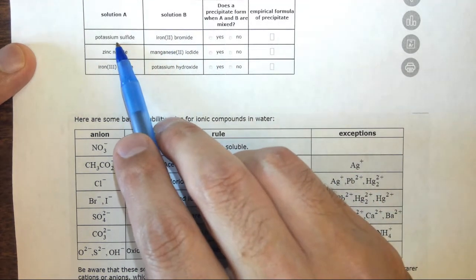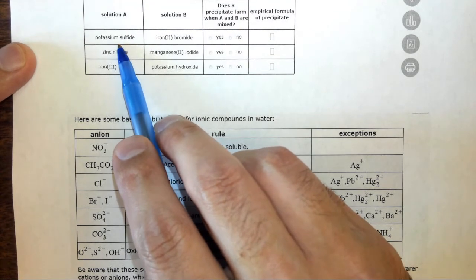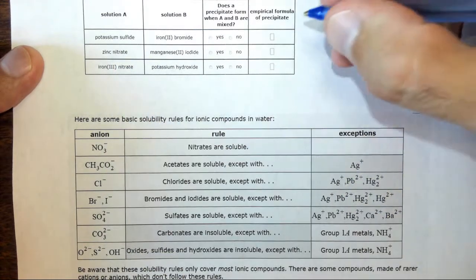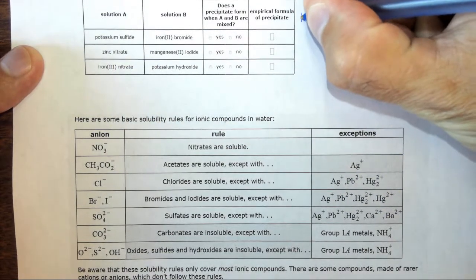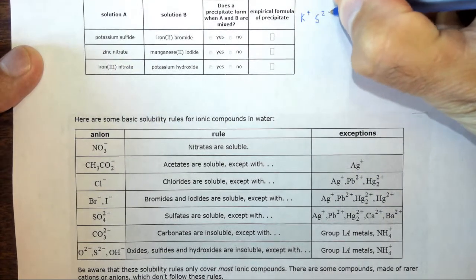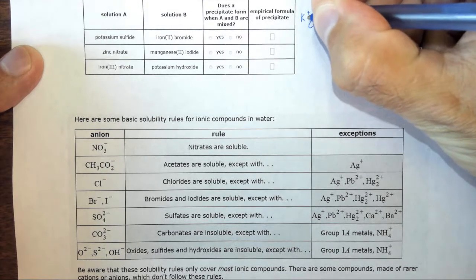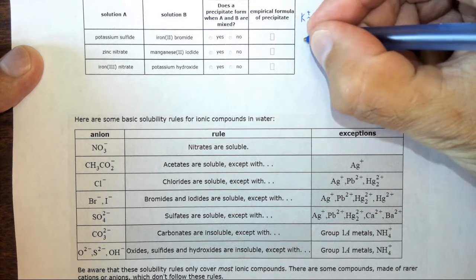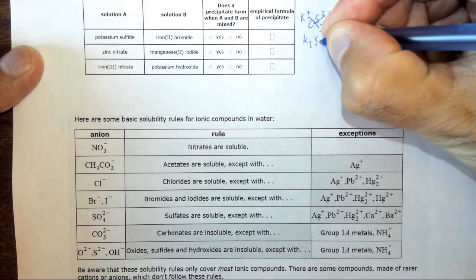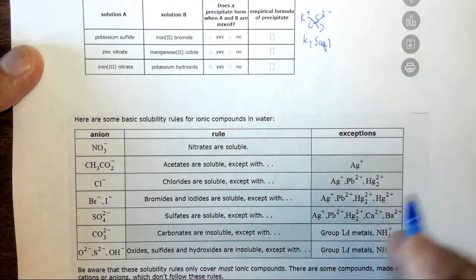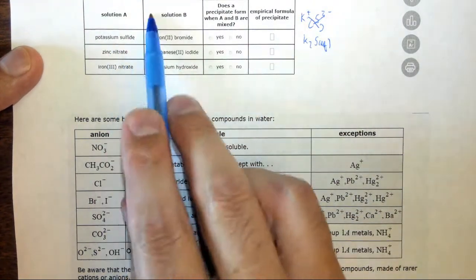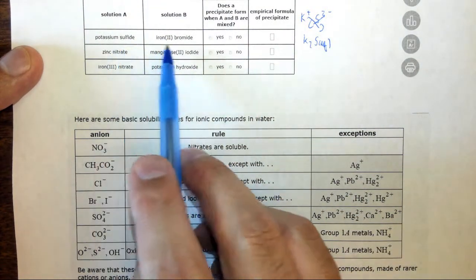So first, we want to do potassium sulfide. I won't do this in all cases, but here I just want to do it as a reminder. Potassium sulfide is K+ and S2-. We cross them, and we find that the formula of potassium sulfide is K2S aqueous. These are in solution, so these are all going to be aqueous.